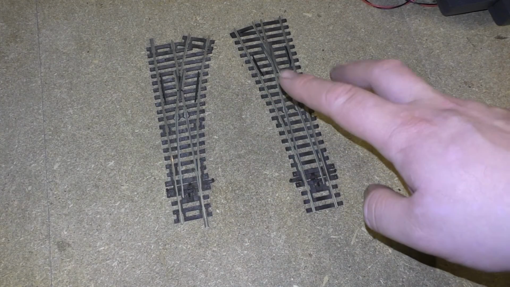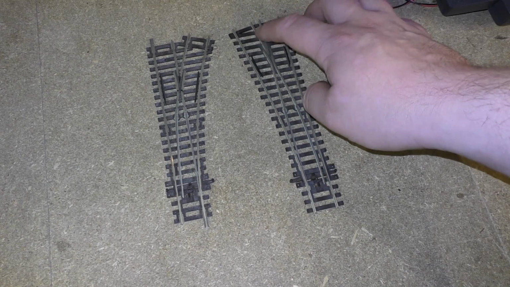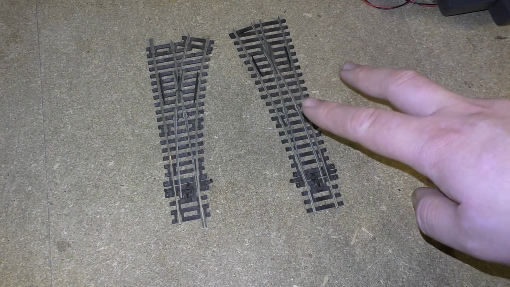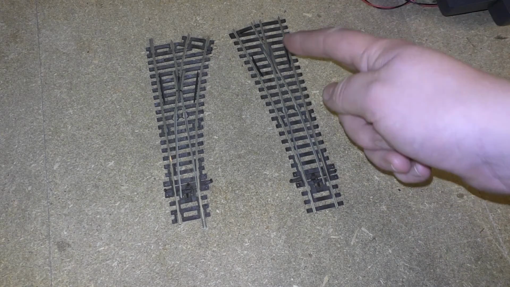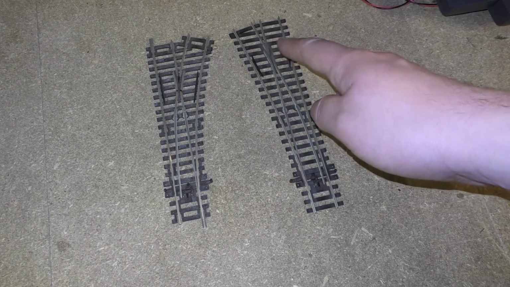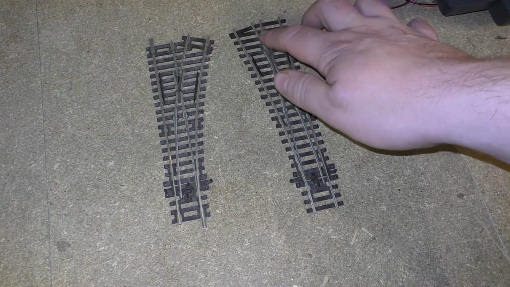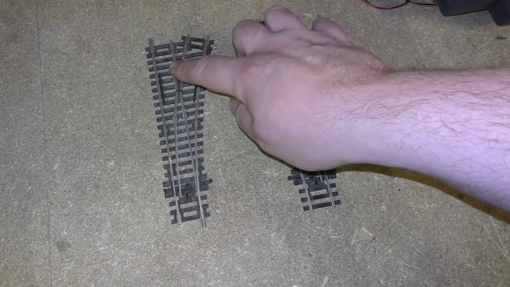The next part of the points is just here. This is what you call a frog, and there's two different systems used. You have live frog and dead frog, or isolated and electric frog. So the difference is that section there you need to change the polarity on, that section there you don't.